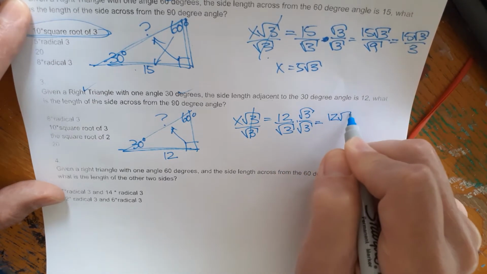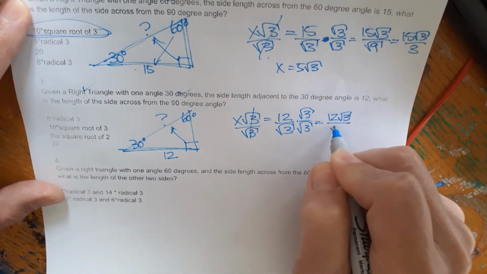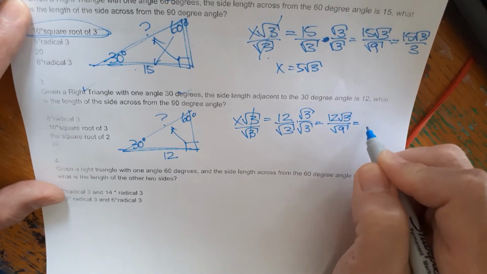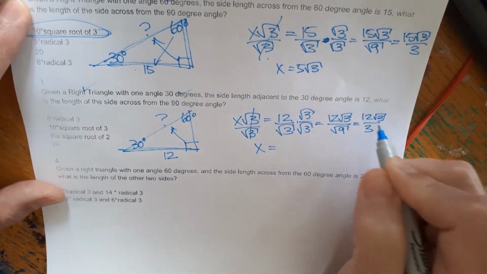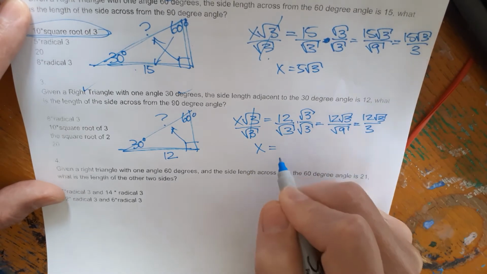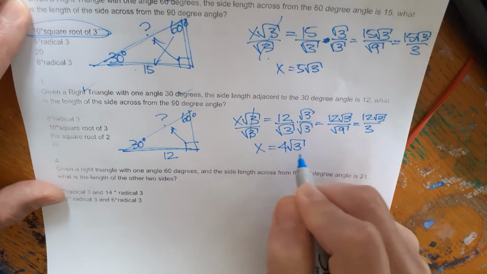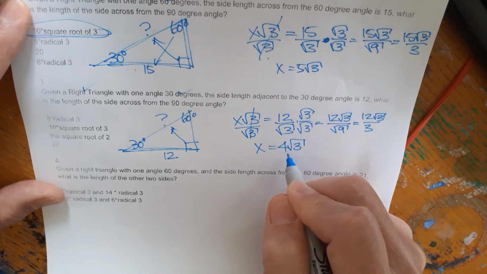I'm going to get 12 square root of 3 on top. Square root of 3 times square root of 3 is square root of 9, which simplifies to 3. So x equals 12 divided by 3, which is 4, and you still have the square root of 3. So x is 4 times the square root of 3.